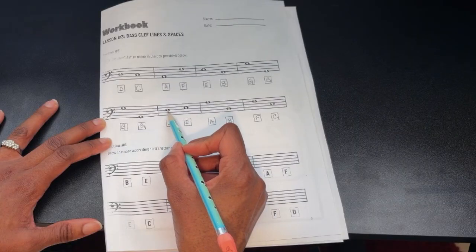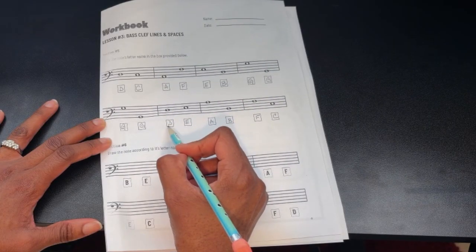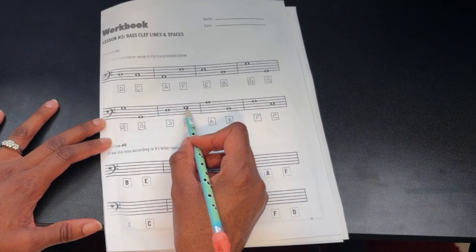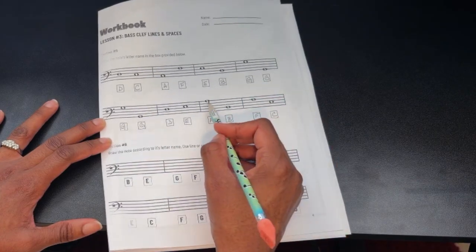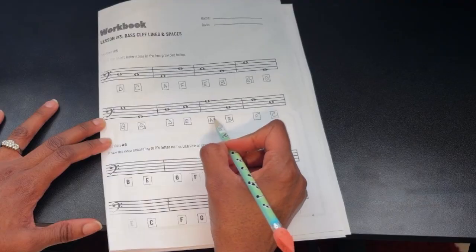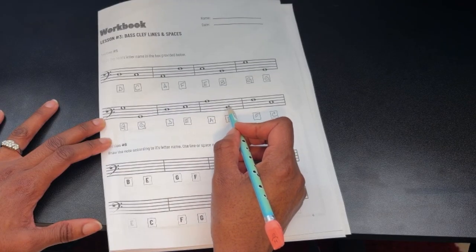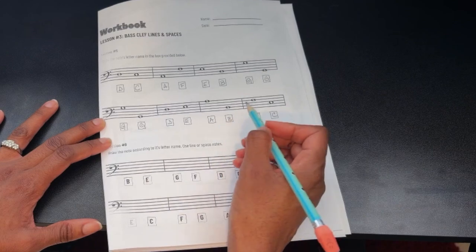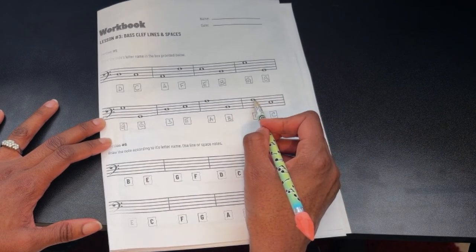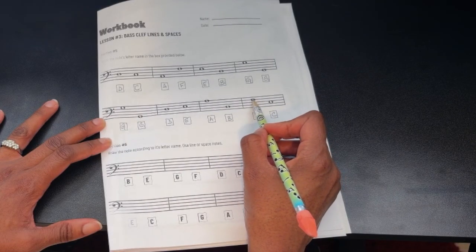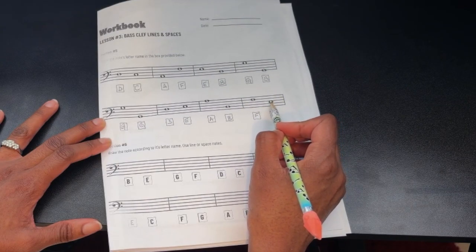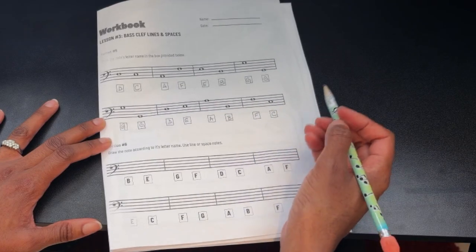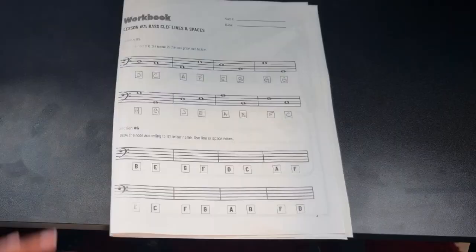Here we have a note on the third line, note D. And here we have a note on the third space, note E. Here we have a note on the fifth line, note A. Here we have a note on the second line, note B. Here we have a note on the fourth line, note F. This fourth line is note F. Here we have a note on the second space, note C. So you can check your answers.